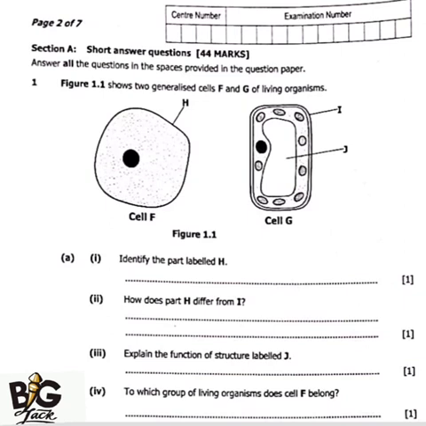The question is saying figure 1.1 shows two generalized cells, F and G, of living organisms. We have cell F, which is the animal cell, and cell G, which is a plant cell. The first question, question A Roman numeral 1, is saying identify the part labeled H. Part labeled H on an animal cell, or on cell F, is called the cell membrane.